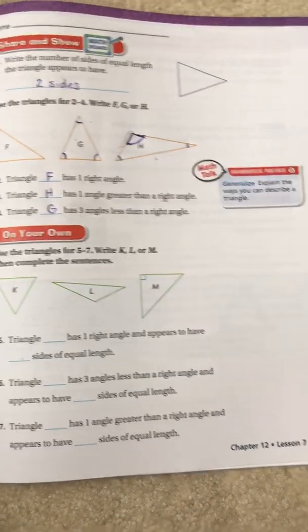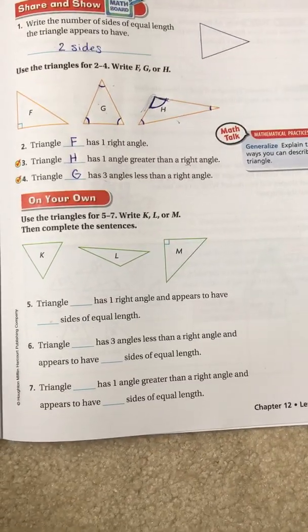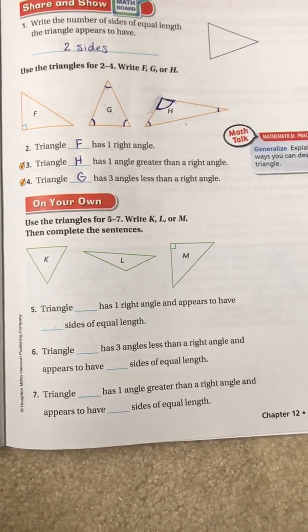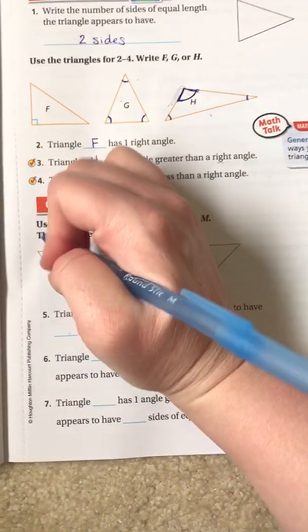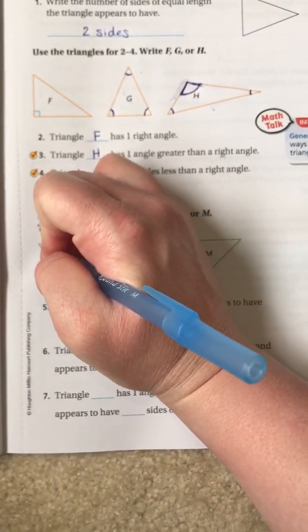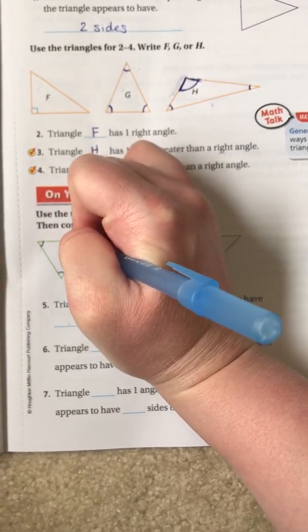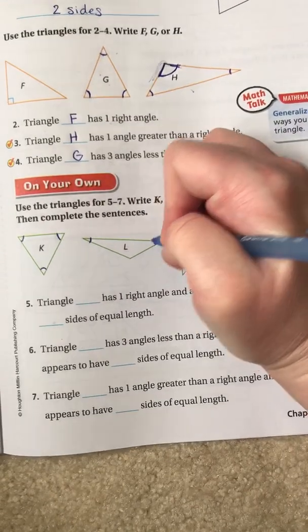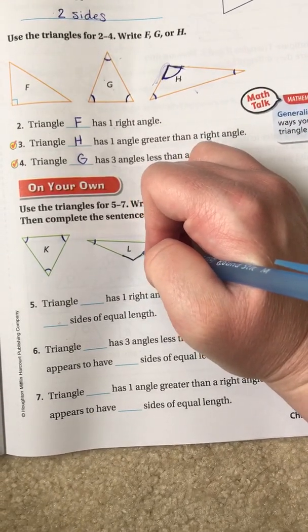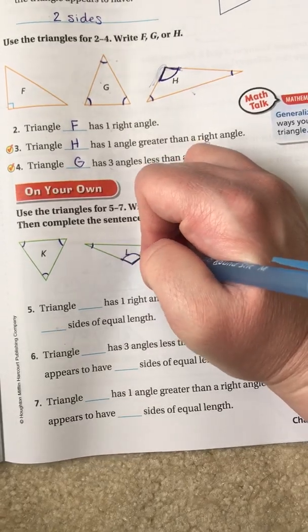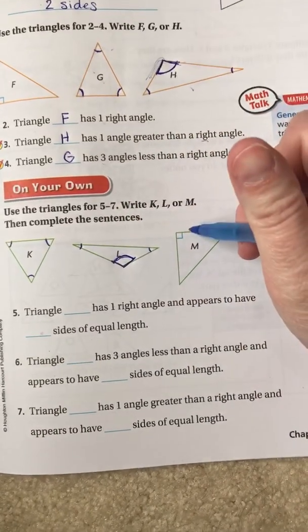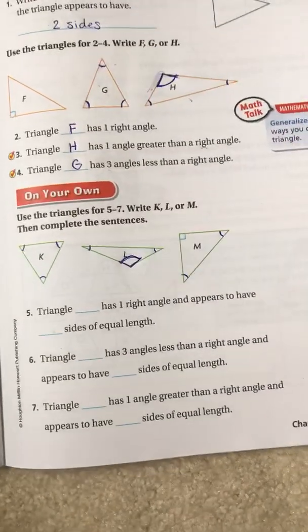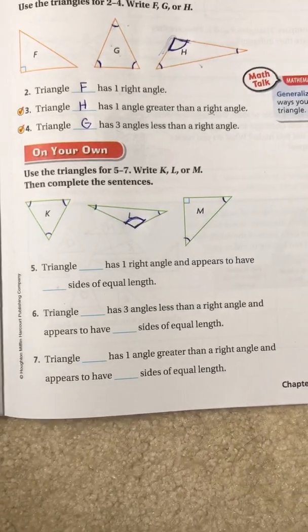For 5, 6, and 7, we're going to describe the angles, but we're also going to describe the side lengths. Okay? I'm going to go ahead and mark my angles. So you can see here, these have 3 tiny angles. This one here has 2 tiny angles, but look at this one. This one's pretty far out here. This one's got a right angle, and then it's going to have 2 little angles. Okay? So let's go through and read number 5.